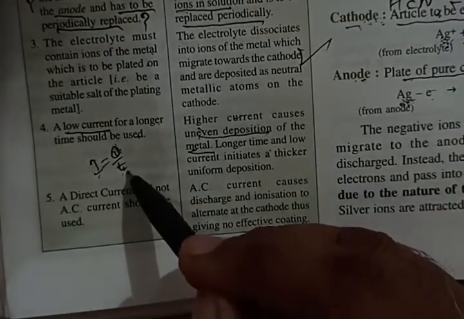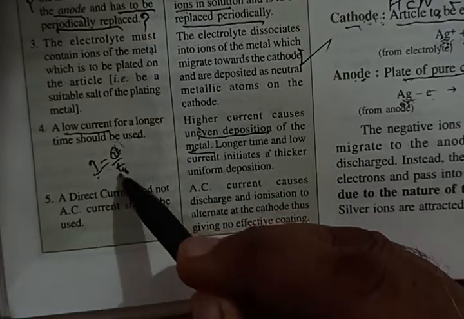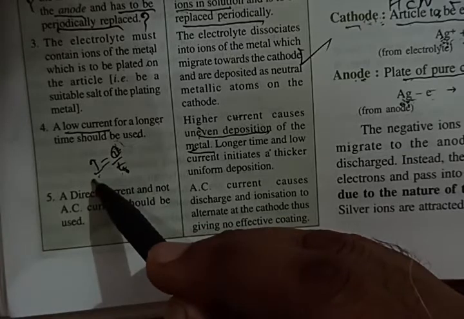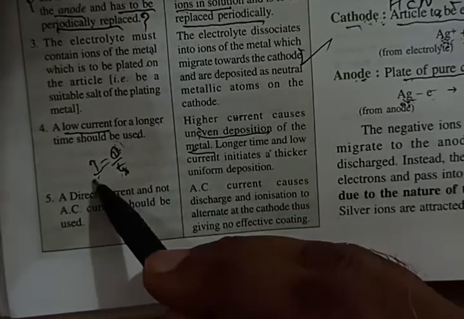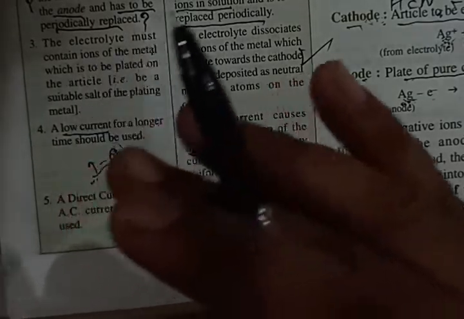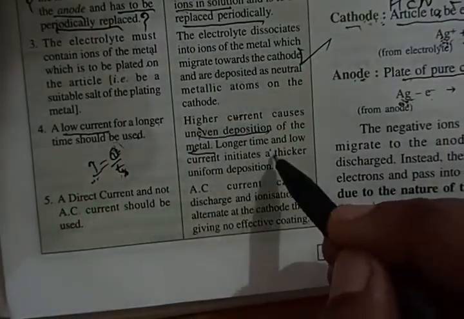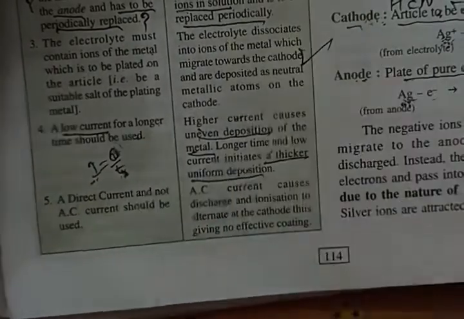If the time is more, the denominator is more, naturally this rate of flow of charge will be less, current is less. If T is more, then I is less. If current is low, the ions are moving but slowly, and when they move slowly, it initiates a thicker and uniform deposit.